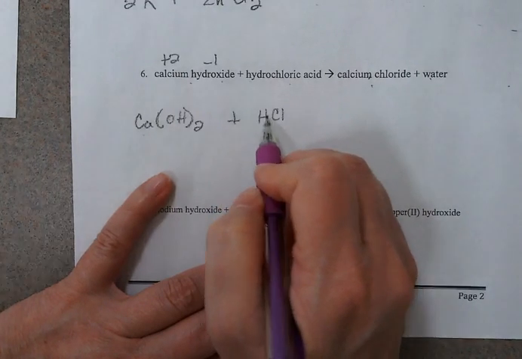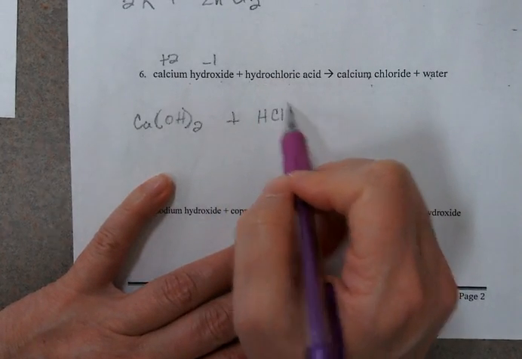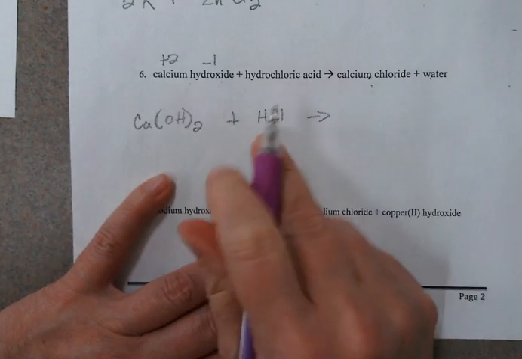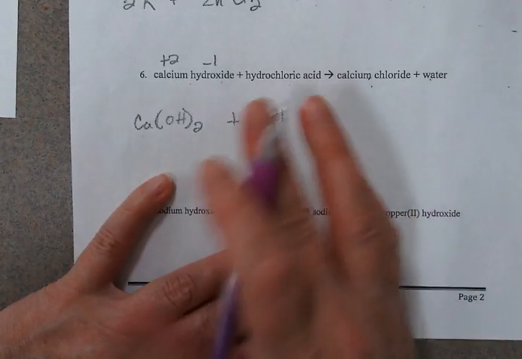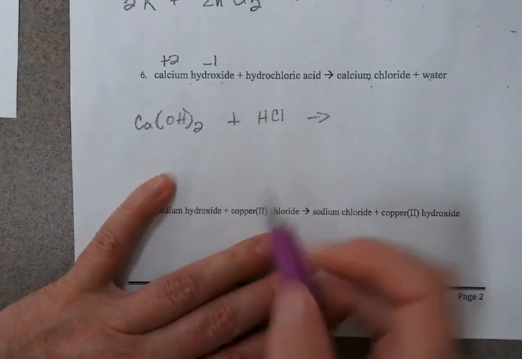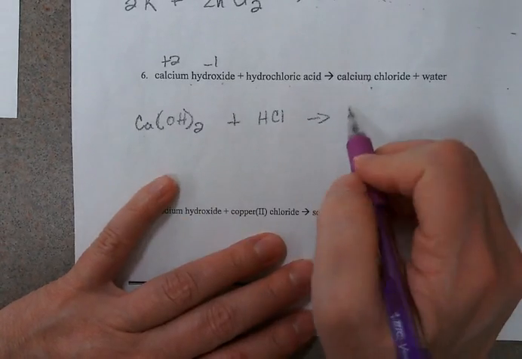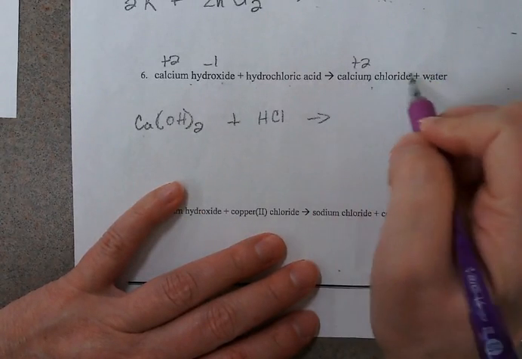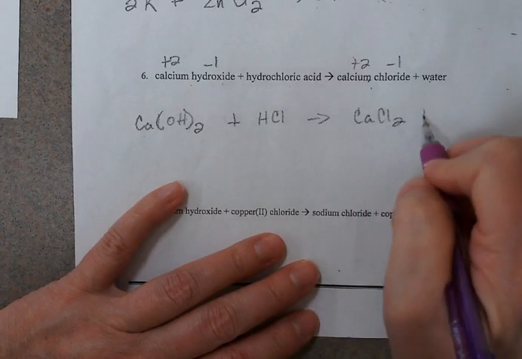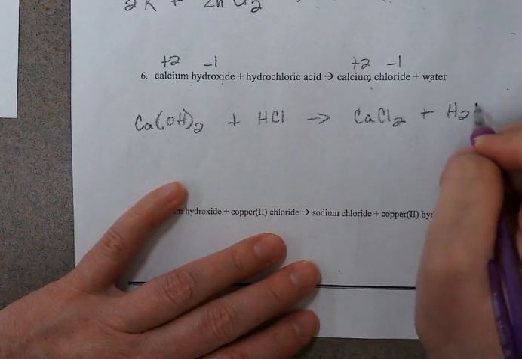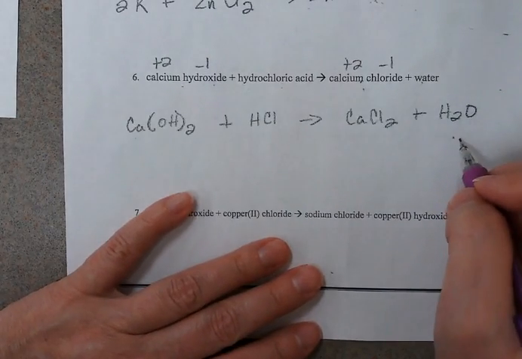You have to also charge balance your acids. So I know hydrogen's +1 and chlorine's -1, so I don't need any subscripts. So acids act just like ionics, even though these are covalents. You'll see later when we talk about acids and bases, these also ionize just like ionic compounds do. Okay, so we've got calcium chloride, so we're going to need a subscript there to make that balanced. And we all know what dihydrogen monoxide is. It's a very dangerous chemical. Many people die from this every year.